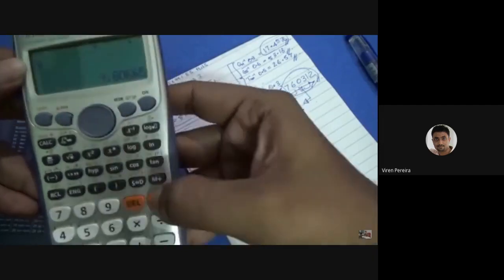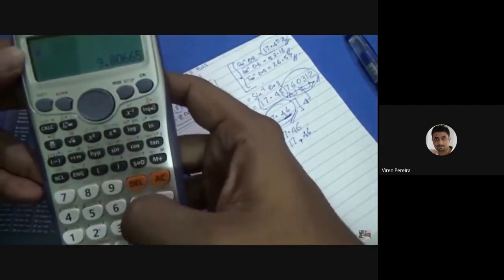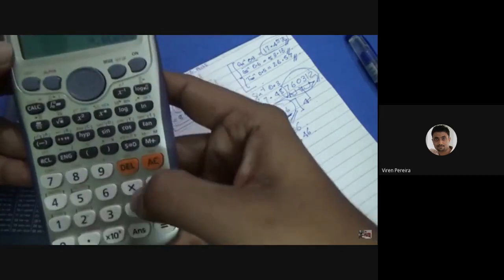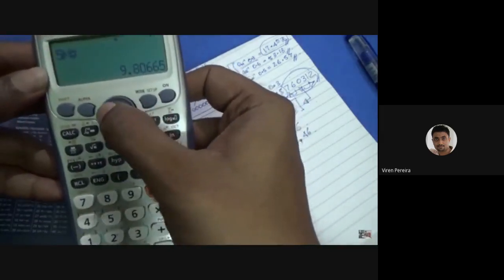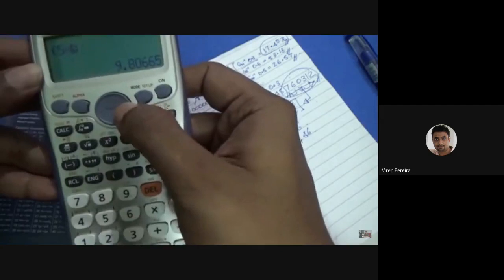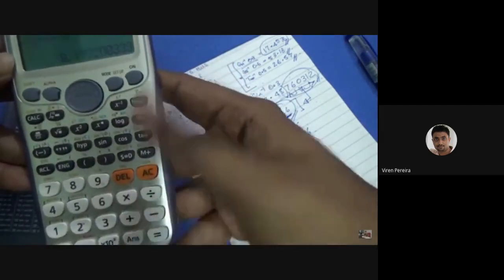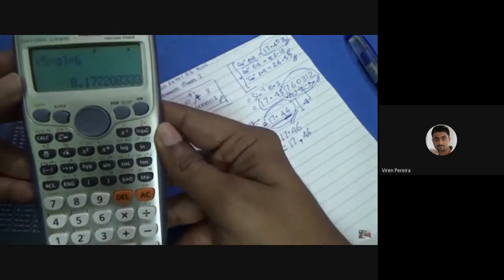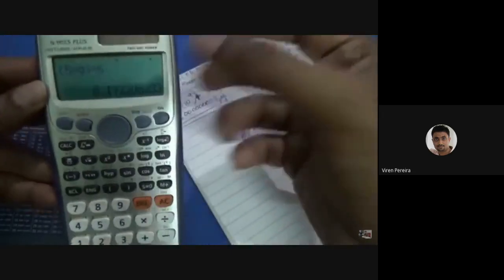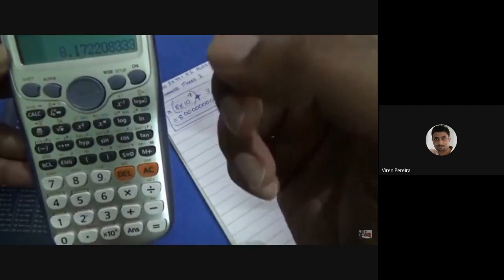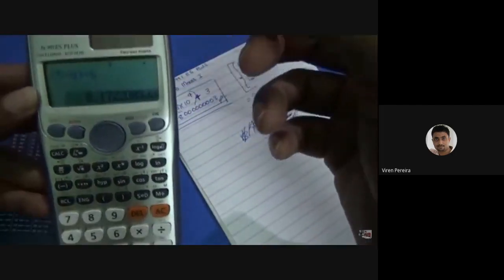I can even use this gravity constant directly. So say if I want to say 5 into G divided by 6. So I can directly get the answer straight away. So this makes it very easy, and your brackets basically hold the best advantage that you can have.